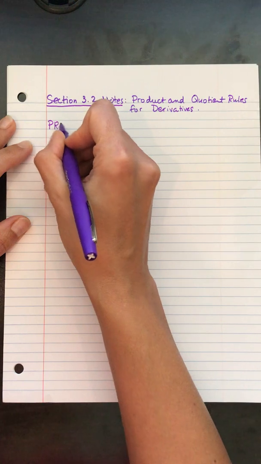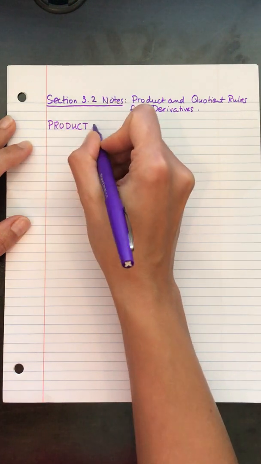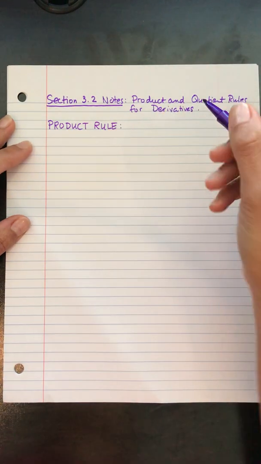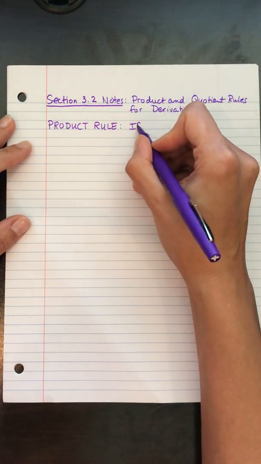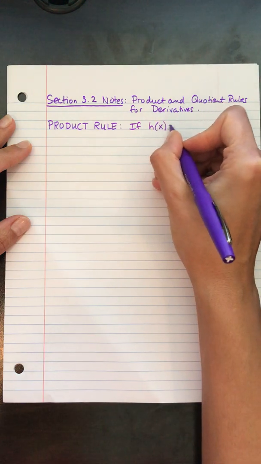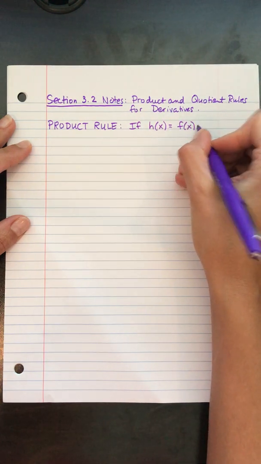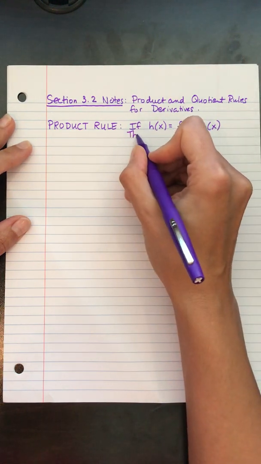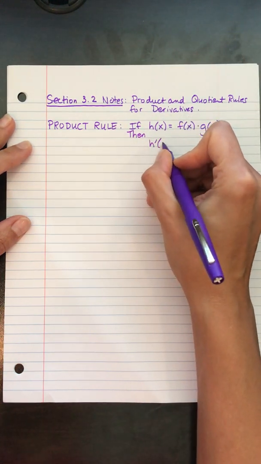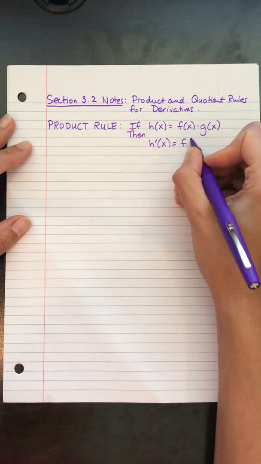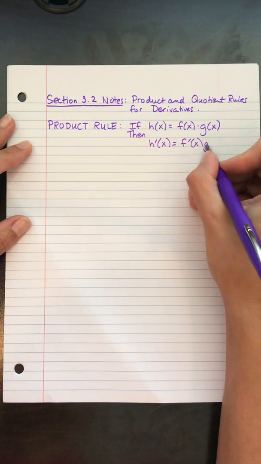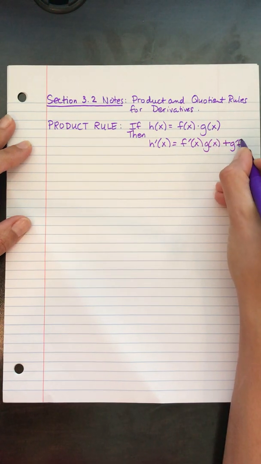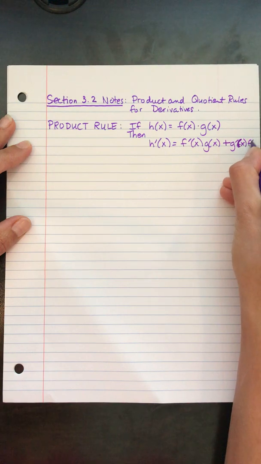So product rule. If you remember what a product is, it's when two things are multiplied together. So if you have a function h of x equal to the product of two functions, f of x times g of x, then its derivative is f prime times g plus g prime times f.